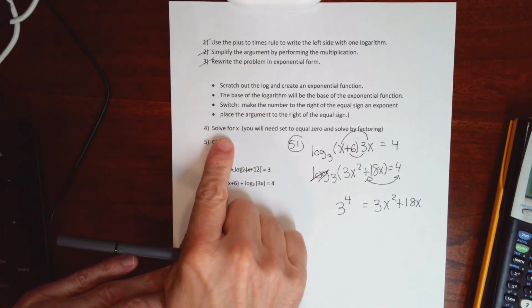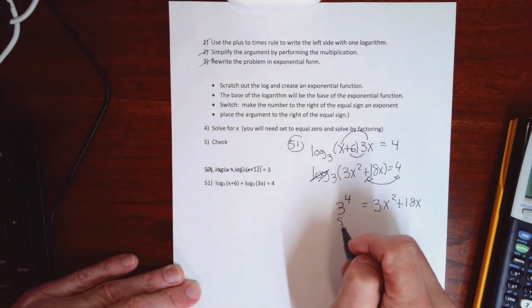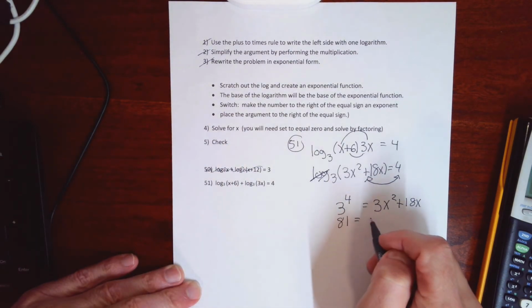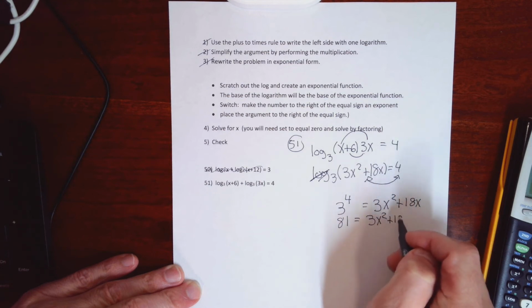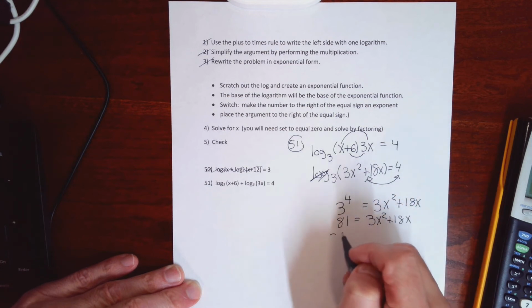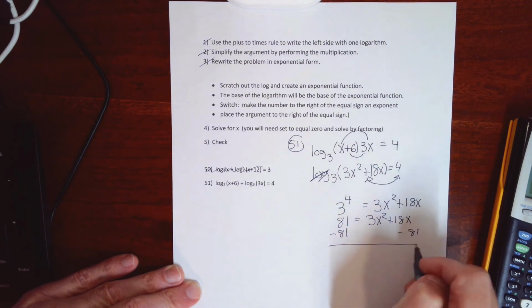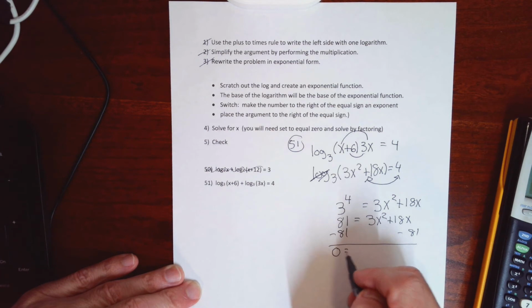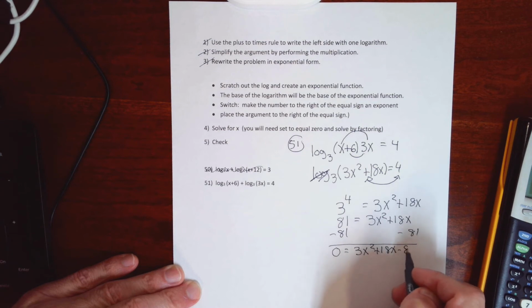Step 4, I need to solve for x. I'll need to set equal to 0 and solve by factoring. I know that 3 to the 4th is 81. If you didn't have that memorized, you could use your calculator. So following my step 4, I need to set it equal to 0 and solve by factoring. So this is going to give me 0 equals 3x squared plus 18x minus 81.